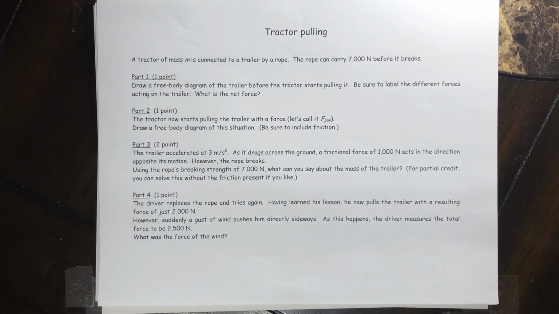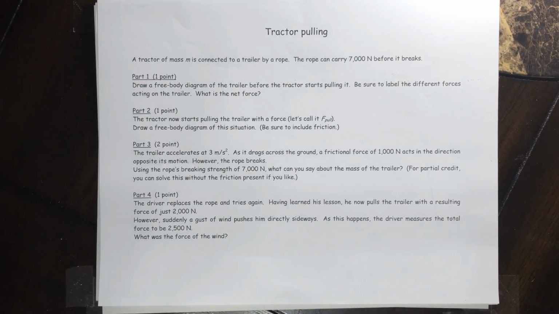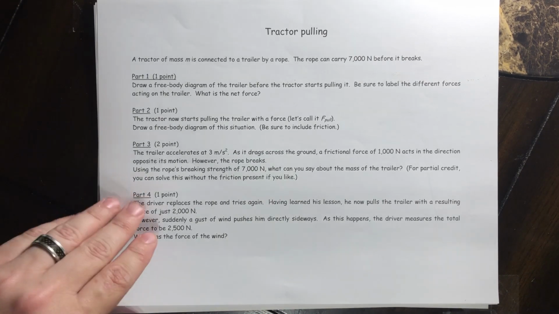We have a tractor with some mass connected to a trailer by a rope. The rope can carry 7,000 newtons before it breaks. So the first part wants us to draw a free body diagram of the trailer before the tractor starts pulling it. We want to make sure we label all the different forces acting on the trailer and figure out what our net force is. Okay? So if we go first, we're going to draw our trailer.